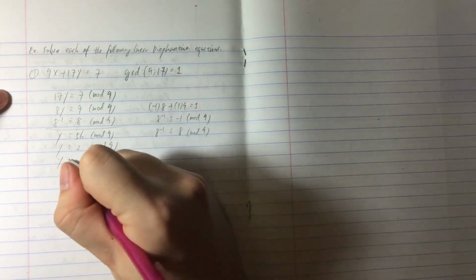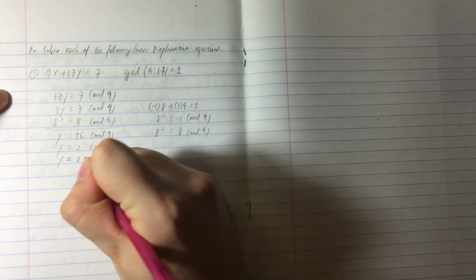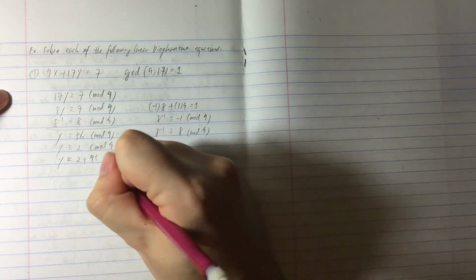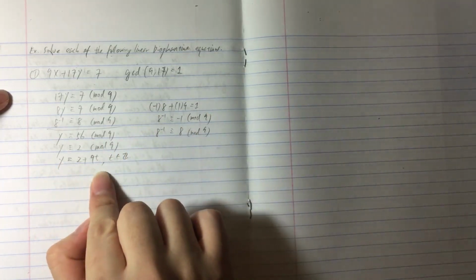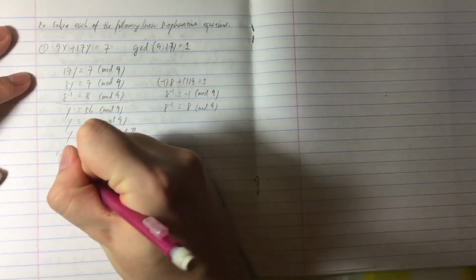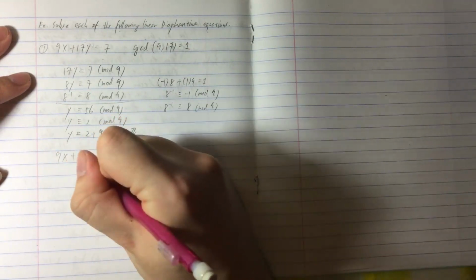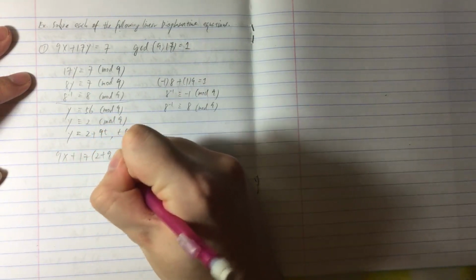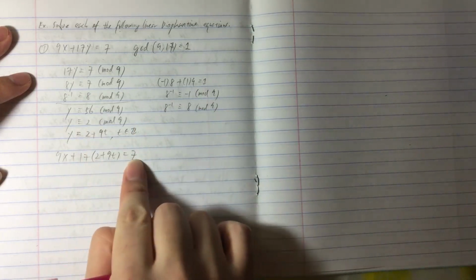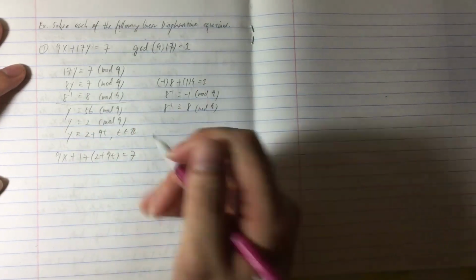Write it as an equation. That means y equals 2 plus 9t, where t is an integer. Then once I know y, plugging y here, I can solve for x. So 9x plus 17 times y equals 7. Then solve for x.